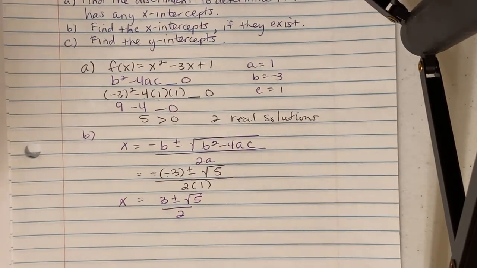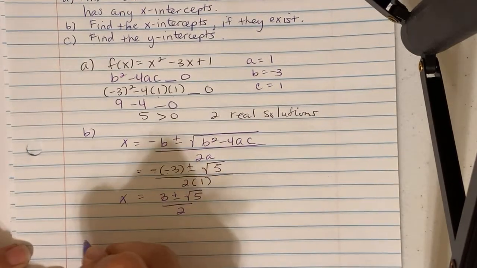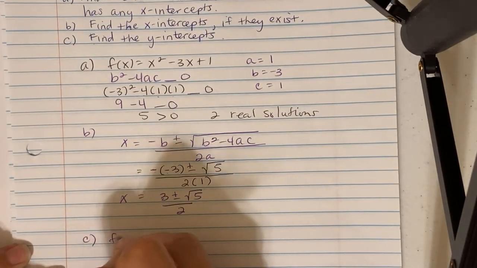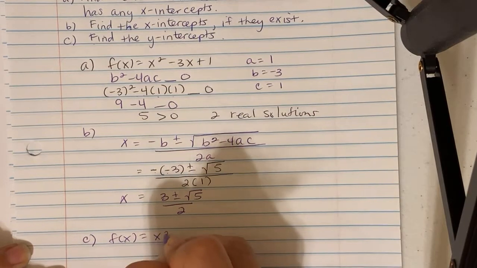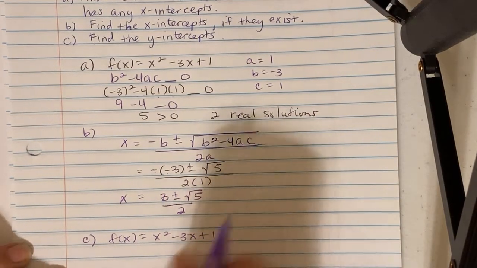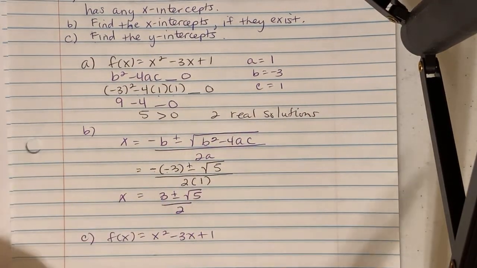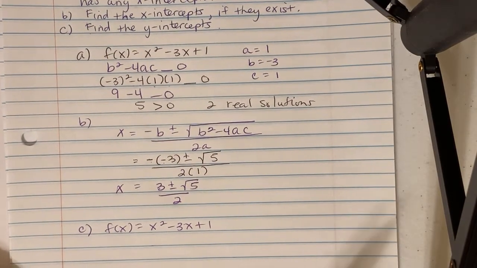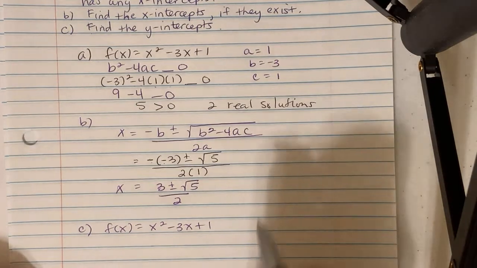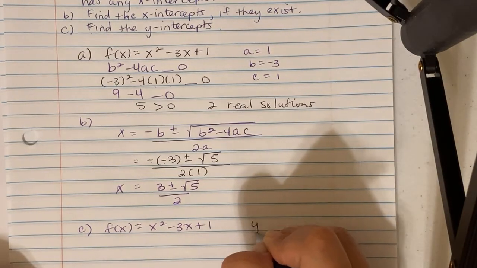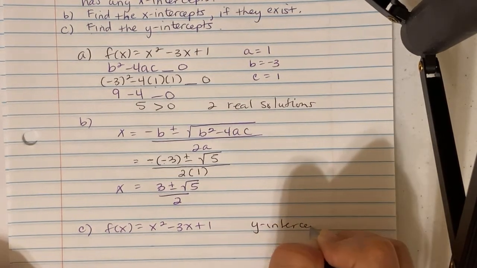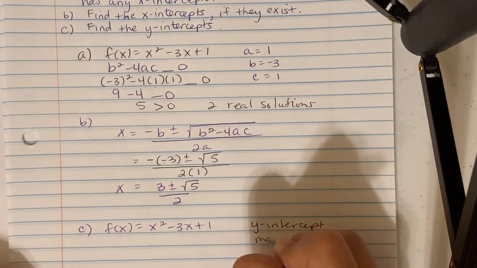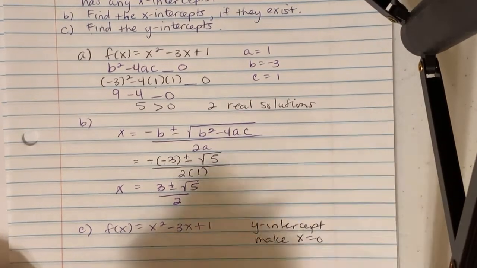Then part C says find your y-intercepts. So you take your original equation, which says f of x equals x squared minus 3x plus 1. And remember back in chapter 2, chapter 3, when we were talking about graphing linear equations and y-intercepts, to find the y-intercept, you're going to make the x values equal to 0.